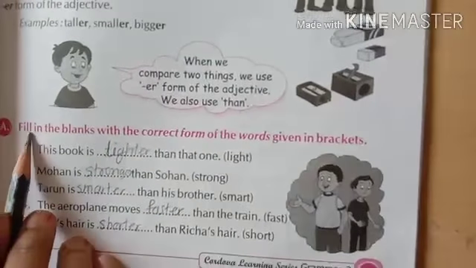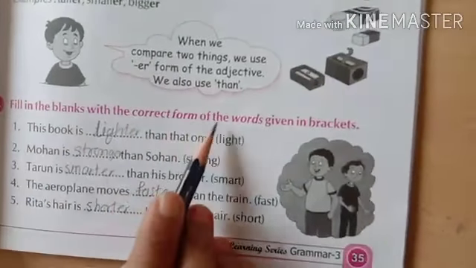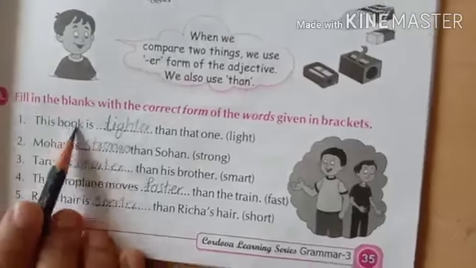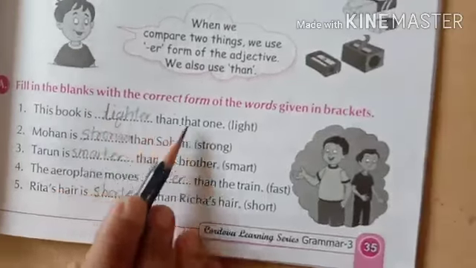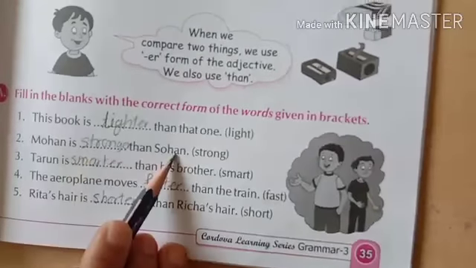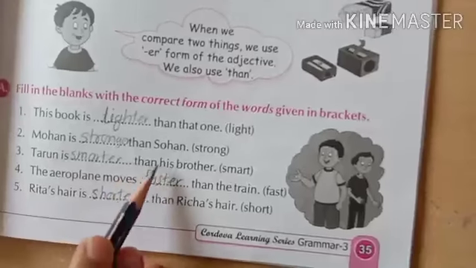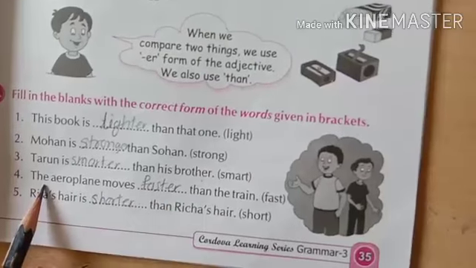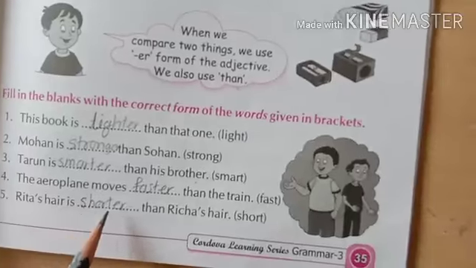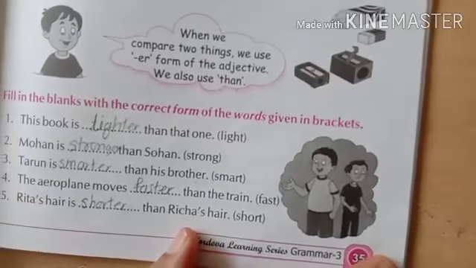See, question A. Fill in the blanks with the correct form of the words given in the brackets. This book is lighter than that one. Mohan is stronger than Sohan. Tarun is smarter than his brother. The aeroplane moves faster than the train. Rita's hair is shorter than Richa's hair.